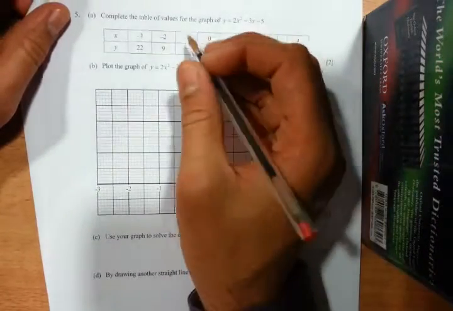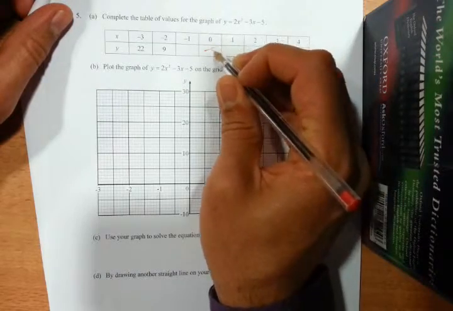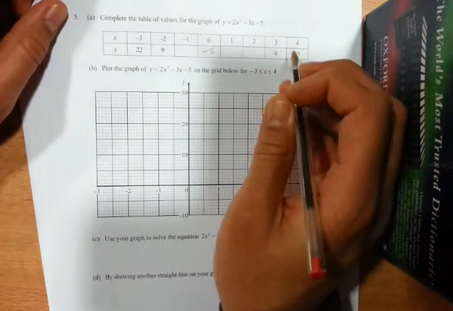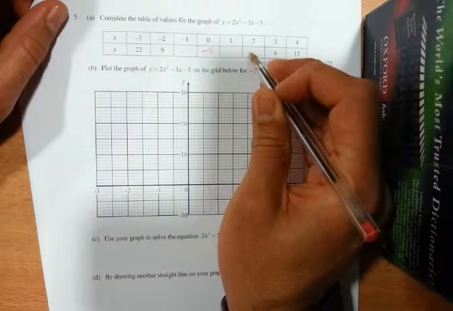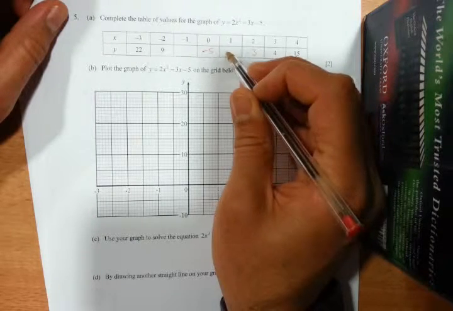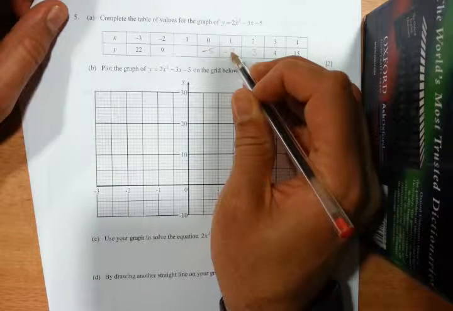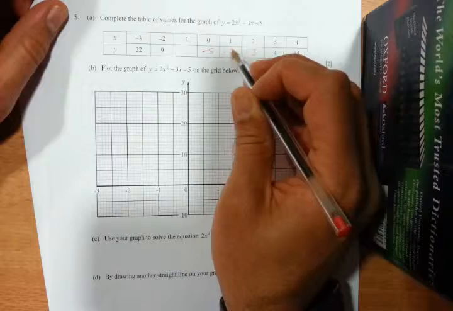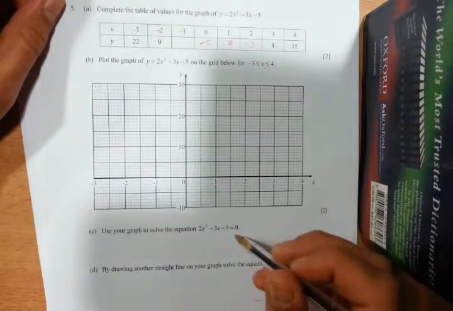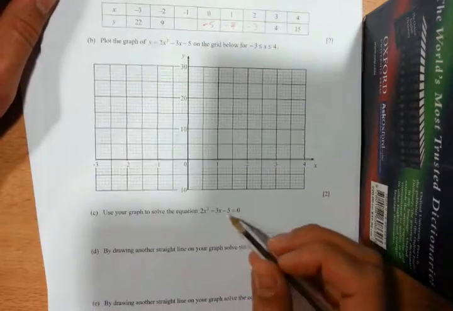Again, use your calculator to get these values. What have we got here? 2x squared, so it's 11 minus 7 minus 3. Oh, I can't work this out. Anyway, you're going to get a quadratic. We've done this in class, sorry, I'm kind of rushing through this.